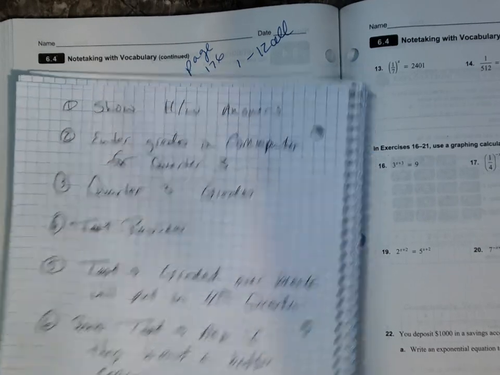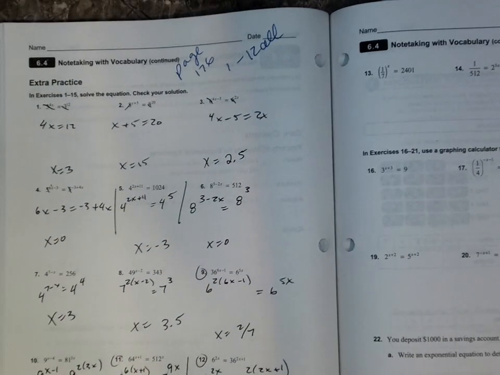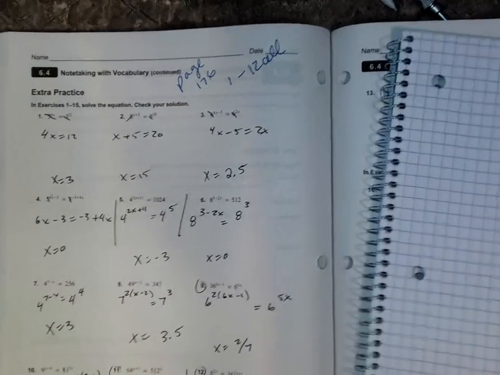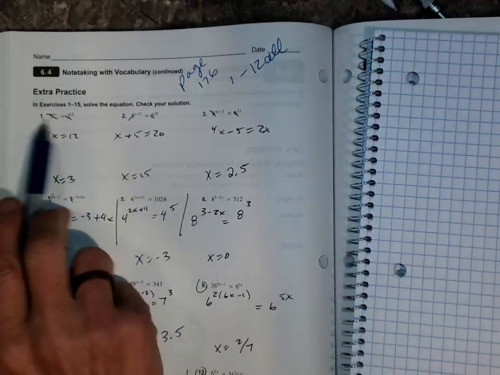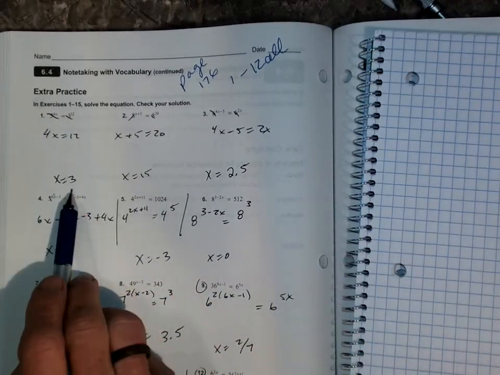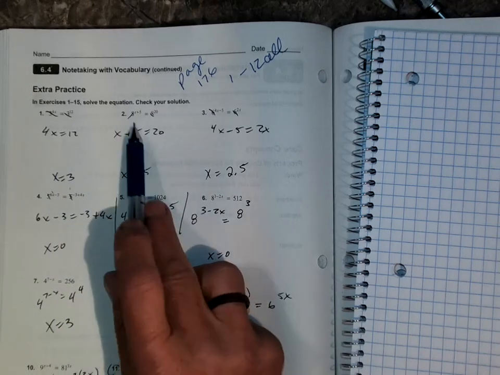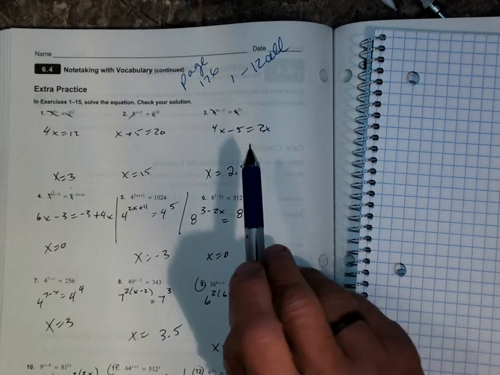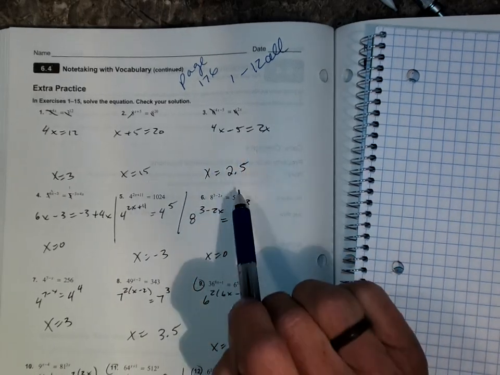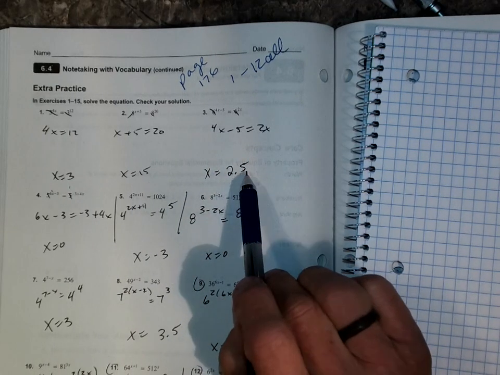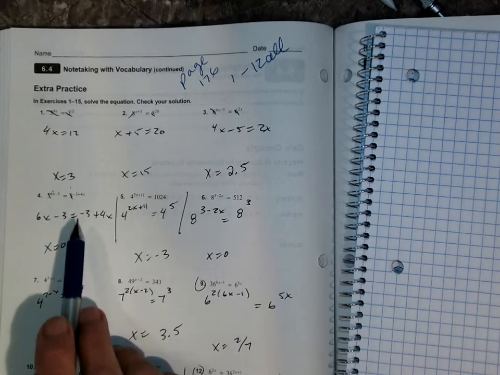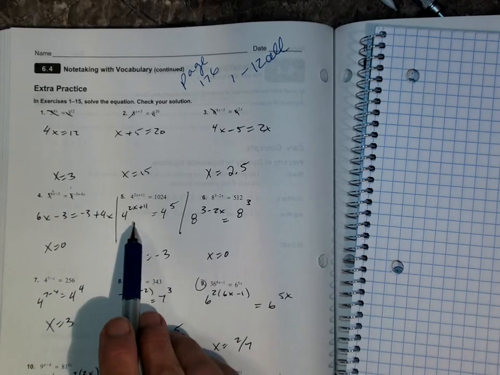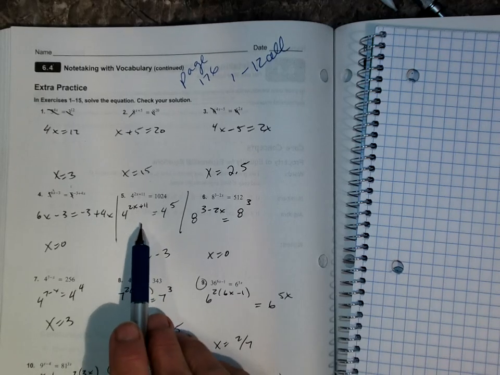Okay, so first of all, answers. These are the answers I got for last night's homework. Same base, I can cross it out. 4x equals 12, I got x equals 3. Same base, cross it out. x plus 5 equals 20, I can solve for x. x is 15. Same base, I can solve for x. So x is 2.5. Same base, I can cross it out and solve for x. I got x equals 0.